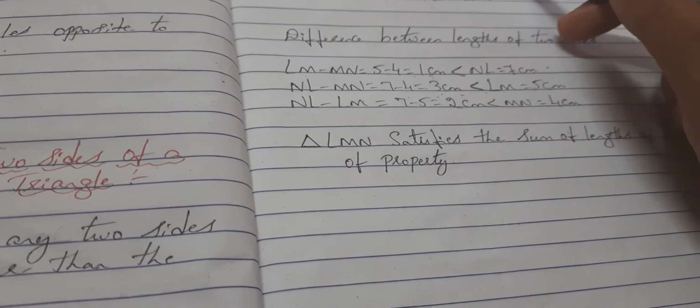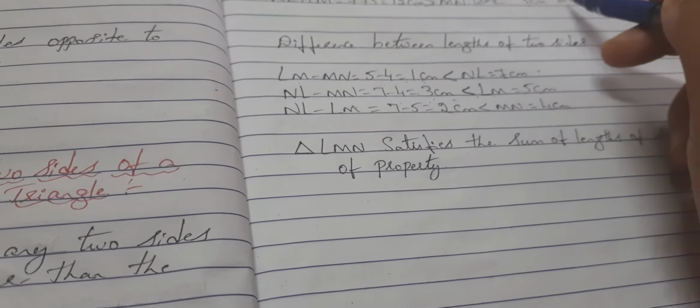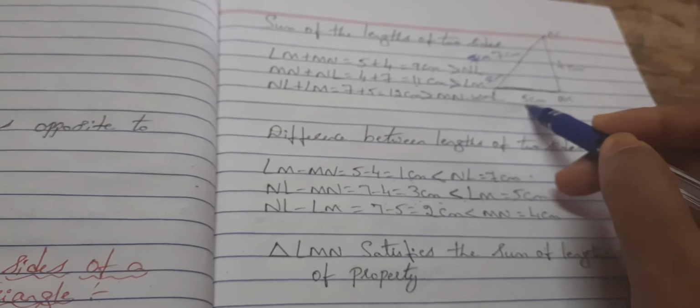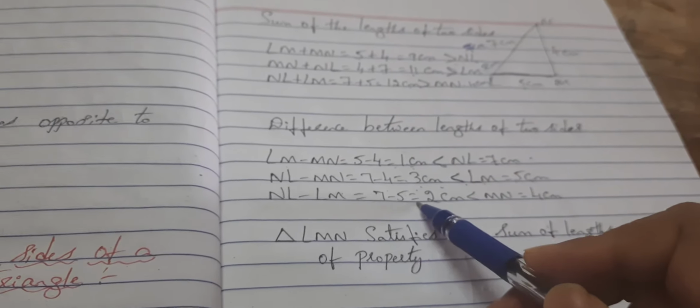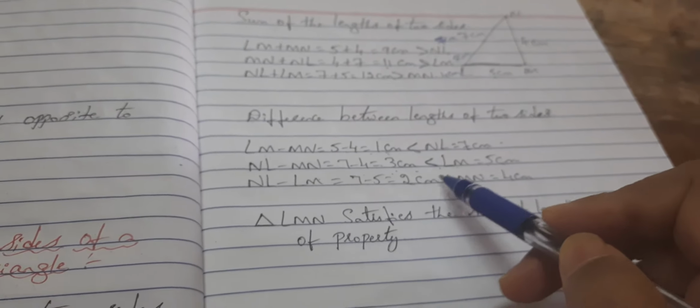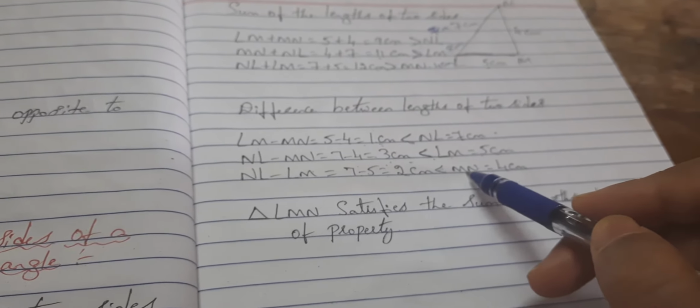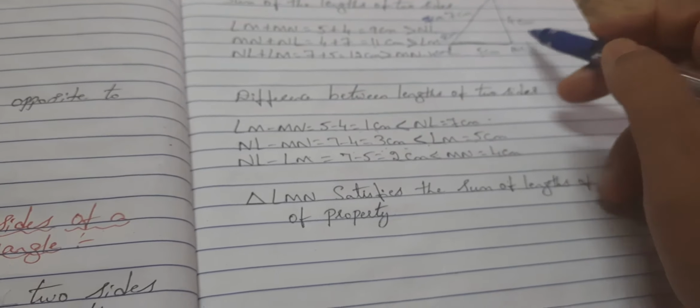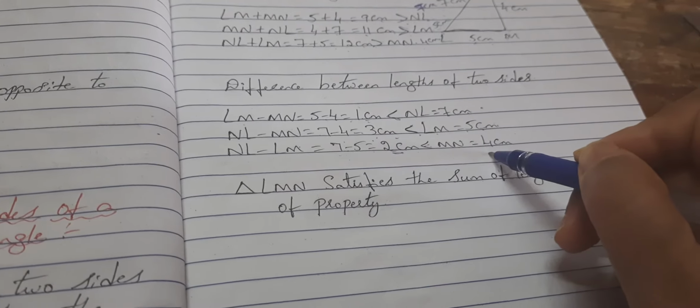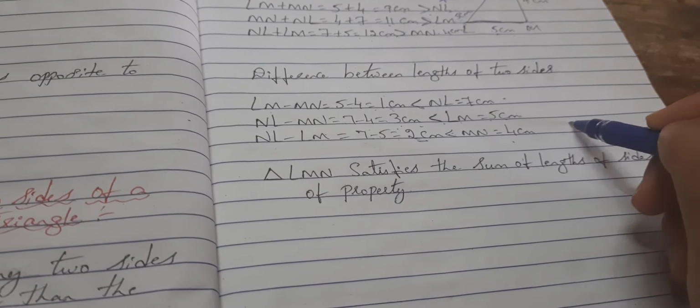Next one you see NL. NL how much? 7 centimeters minus LM, how much? 5 centimeters. So 7 minus 5, how much? 2 centimeters. That is less than MN. MN means how much? 4. So 2 is less than 4. So this also is satisfied.